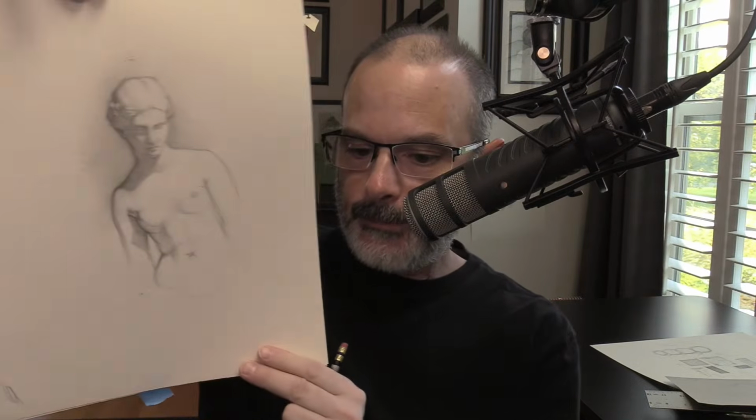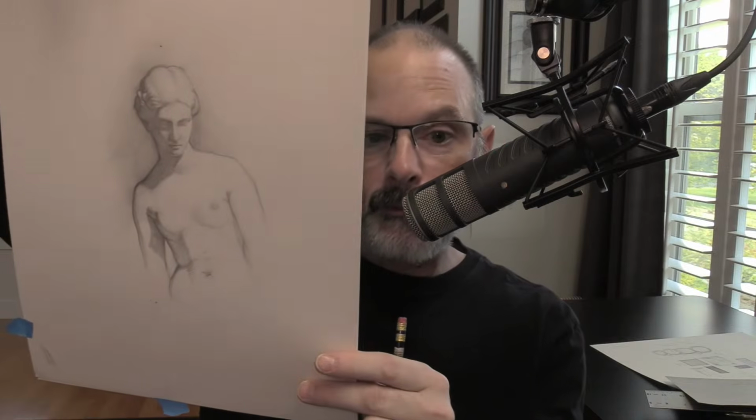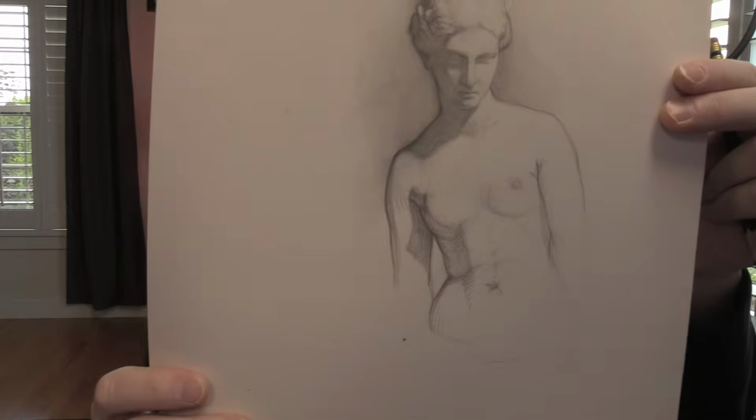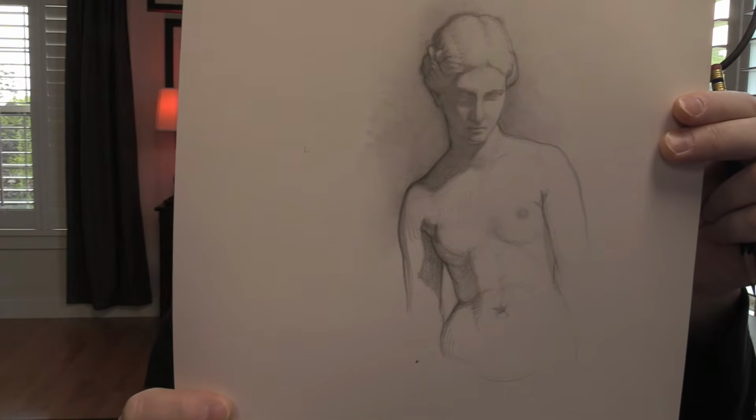Okay, so this is my little sketch, and I have a couple of beautiful drawings of this statue. How do I show this to you? Gee whiz. Needs work. It needs a lot of work, for Pete's sakes.